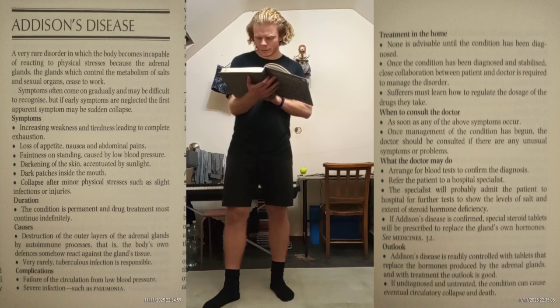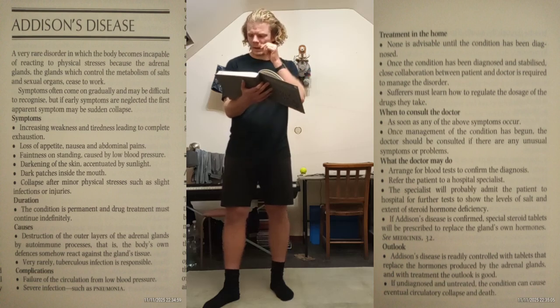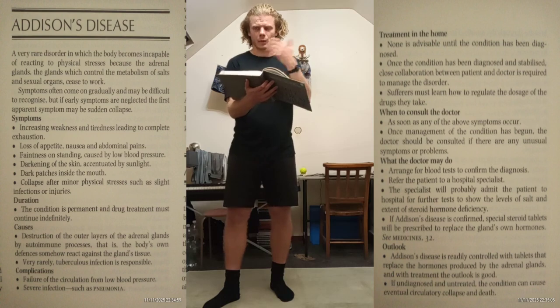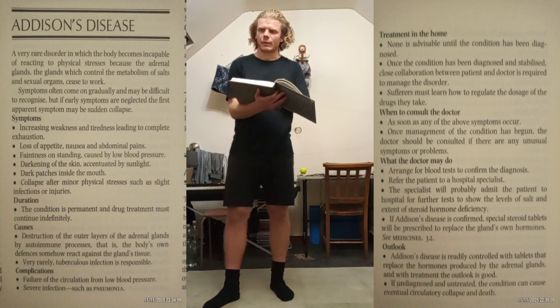Failure of the circulation from low blood pressure, complications. Severe infections such as pneumonia. But that is because the person is weaker, I think. It doesn't really make sense that the person develops pneumonia just through Addison's disease. It is that they are weakened through Addison's disease and then get it. If undiagnosed and untreated, the condition can cause eventual circulatory collapse and death. I think we're going to say nothing to that. Doesn't really make sense to say that, because it's not medical advice and we're focusing on the disease itself.